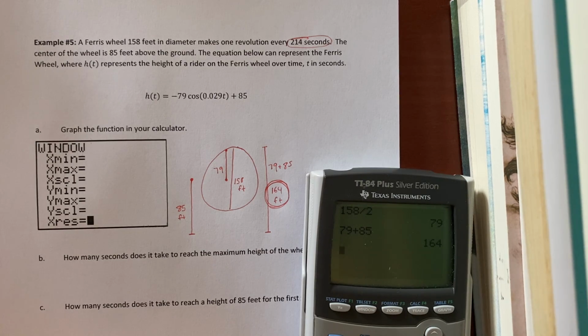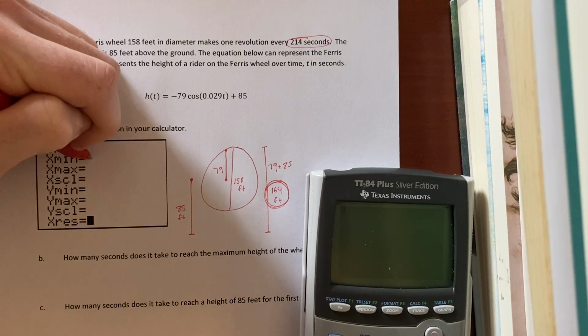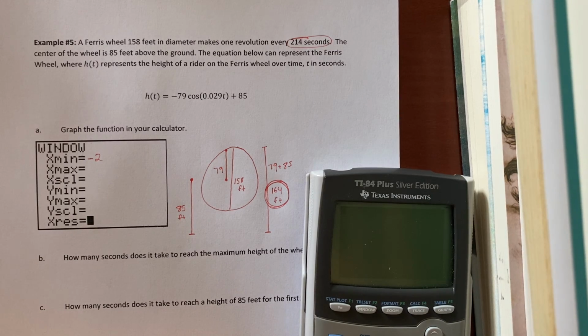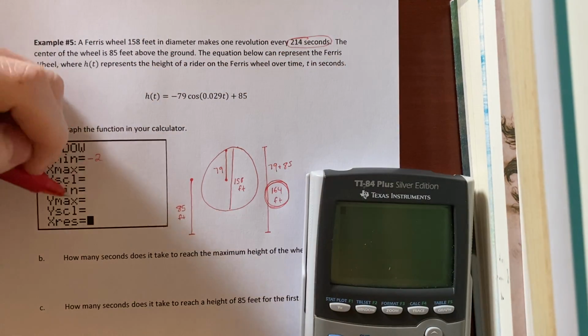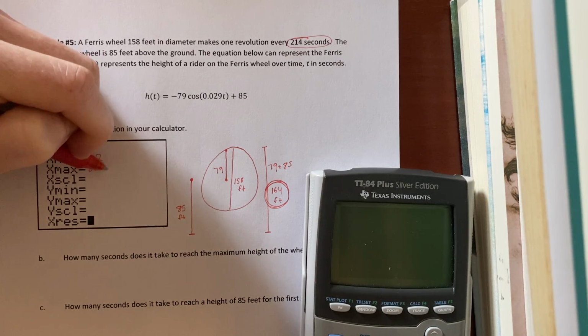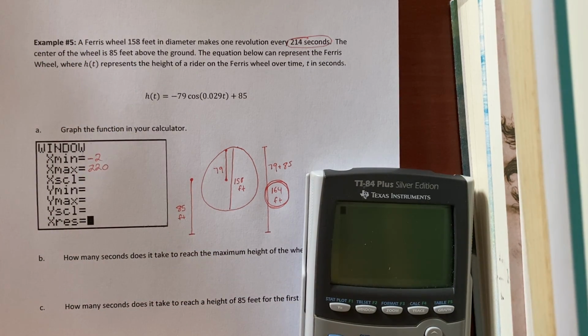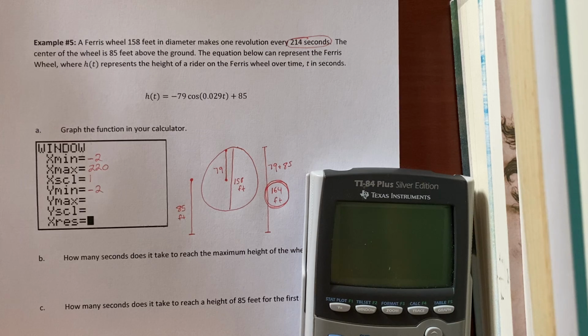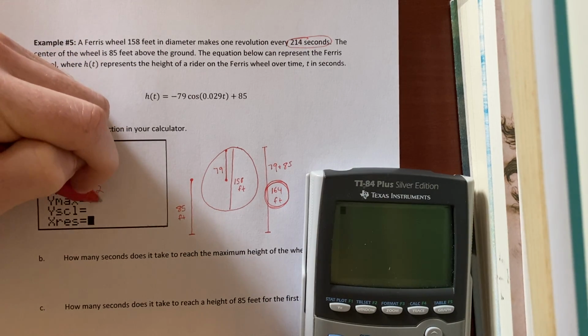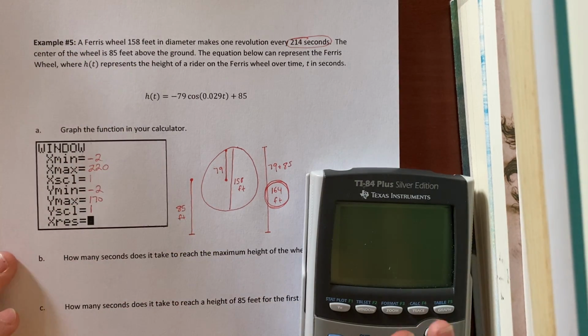Okay, so let's figure out what our window is going to be. So time, I always, like I said, like to pick a little bit negative. I know you can't have negative seconds, but I like to see it there. My x maximum, 1 revolution is every 214 seconds before it starts repeating. So let's just go ahead and make this like 220, give ourselves a little bit of room there. Scaling is still 1. Might need to change that because these numbers are kind of big, but let's just check it out. Y minimum, obviously you can't go underground, but I want to see a little bit of that x-axis. And then at maximum, the highest you can get is 164. Let's just go ahead and make this 170. Scaling is a 1.